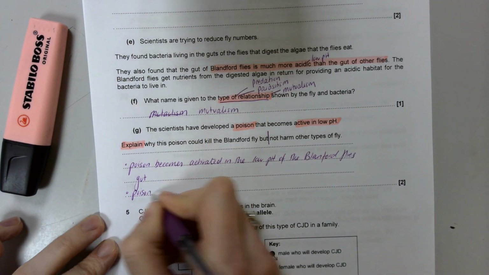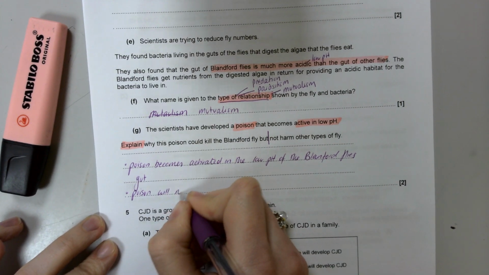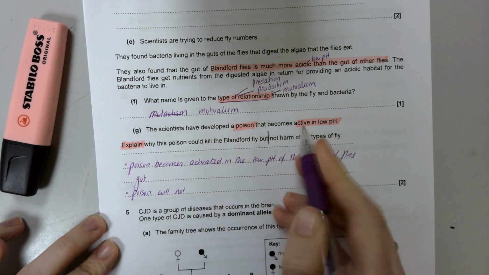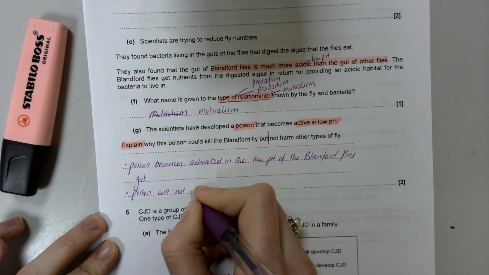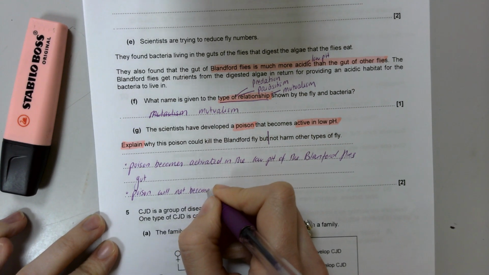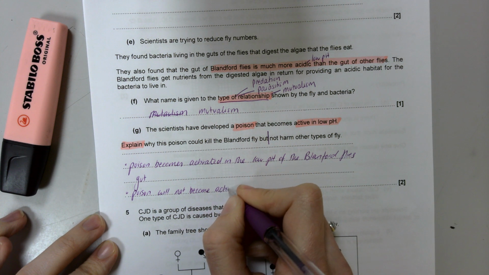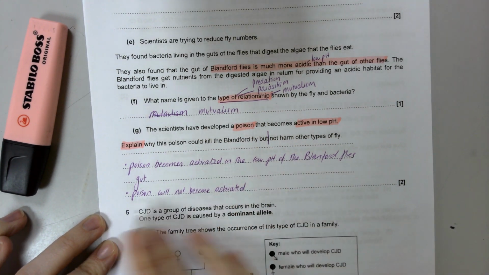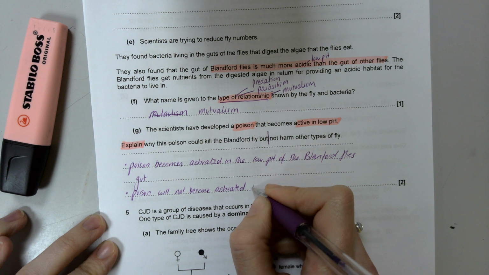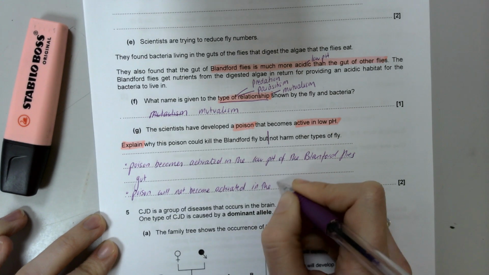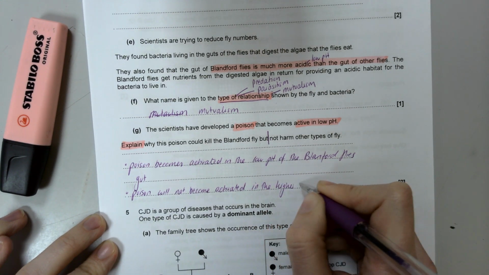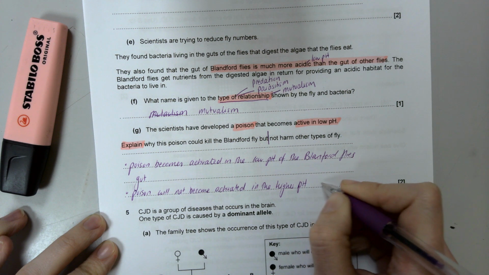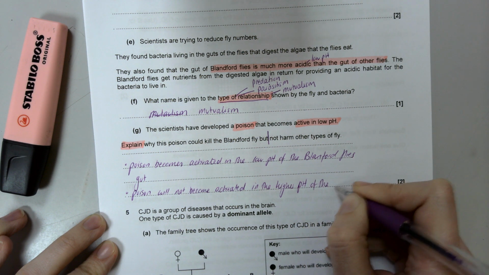Poison will not become, so we're now answering the second part, will not become activated in the higher pH of the other flies' gut.